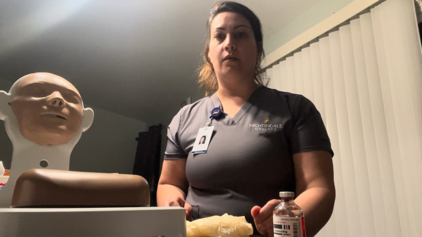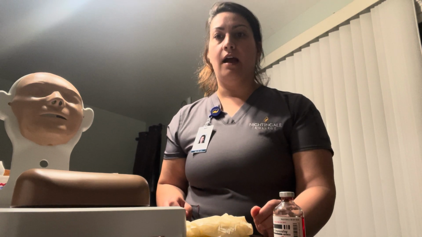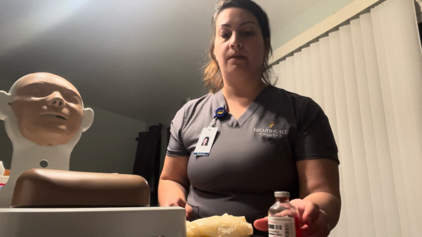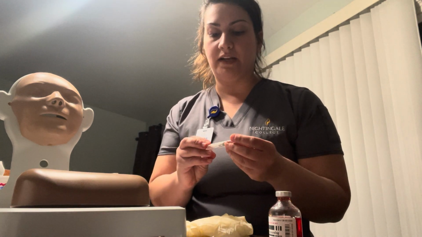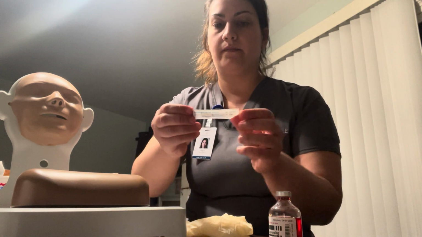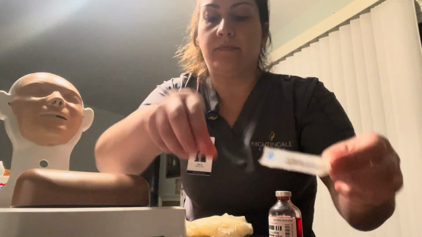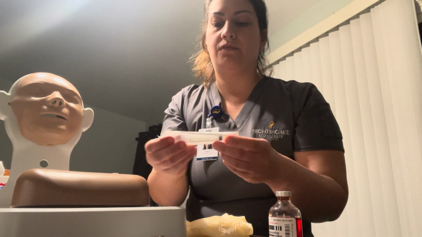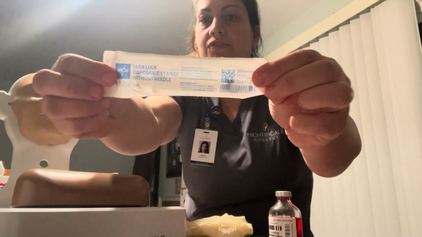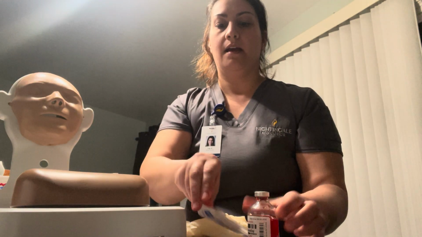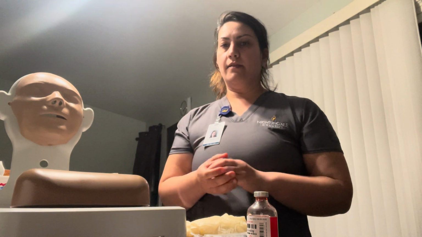to 1.5 needle, a 1 milliliter syringe. In this case, we're going to use the 22 gauge needle, and we are going to use the 3 milliliter syringe. Okay, perfect. Now we got that out of the way.